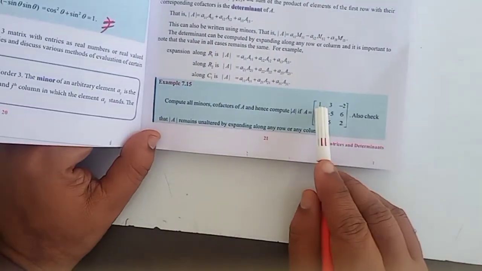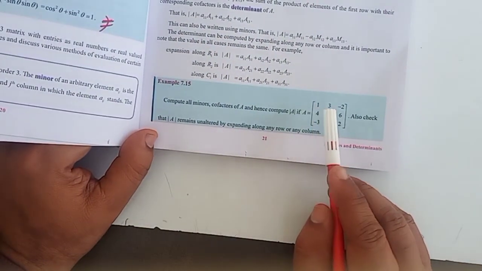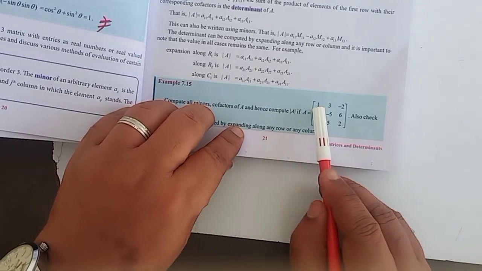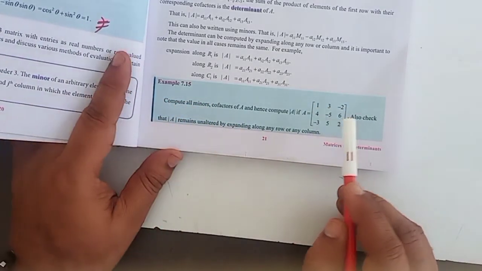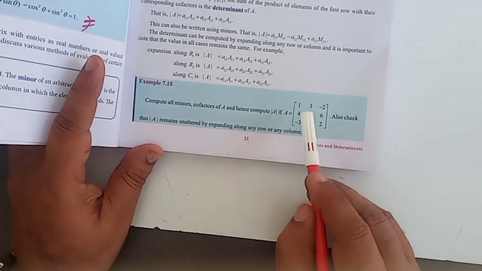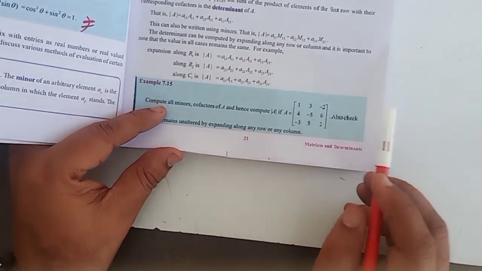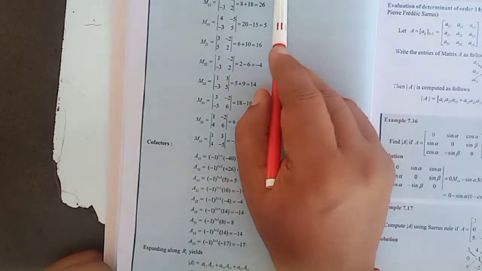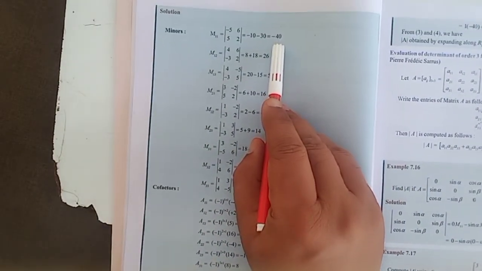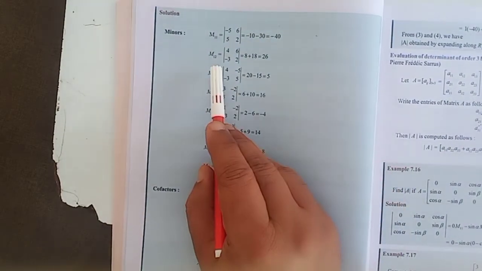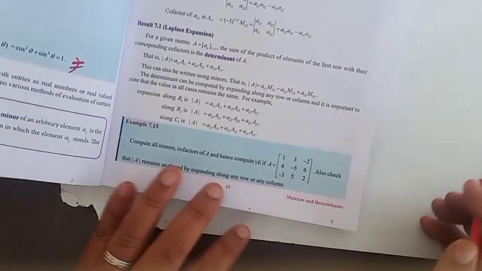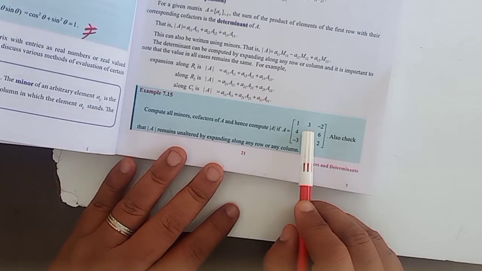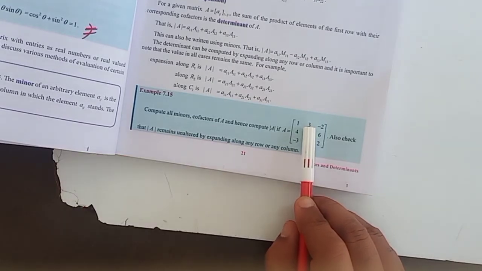So minor of 1. This is A11, A12, A13, A21, A22, A23, A31, A32, A33. This is A1. So minor of the first element is minus 40. Okay. Now I can go for the minor of the second element. What is the second element? You can refer the matrix. Minor of the second element is 3.